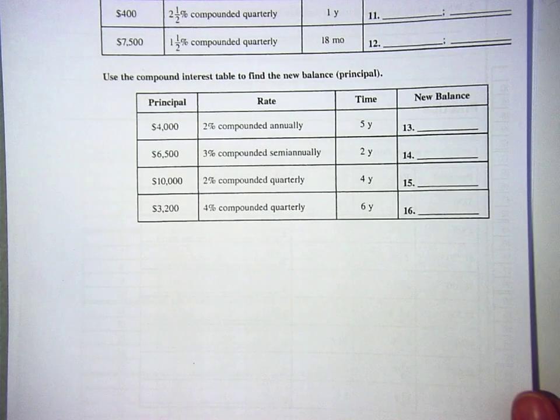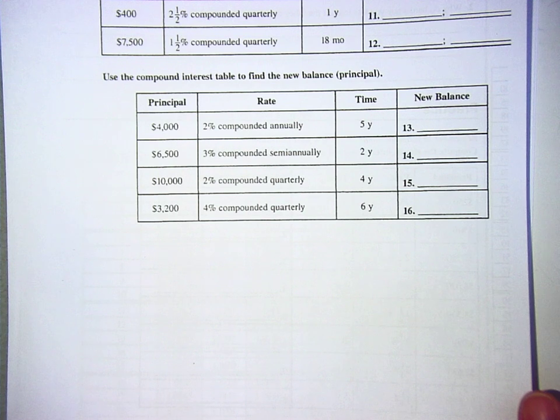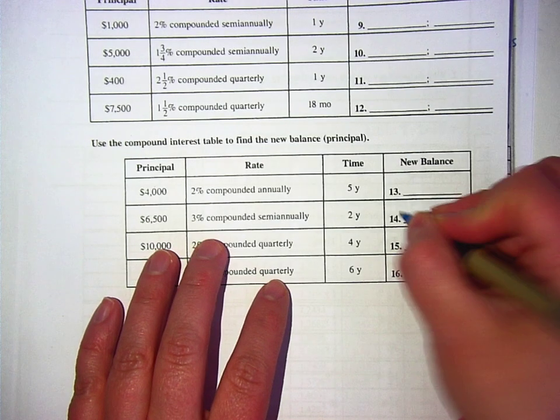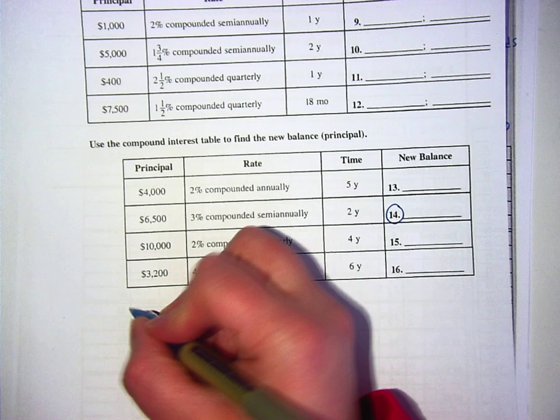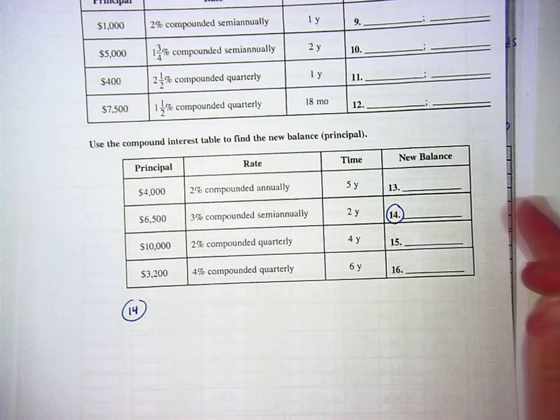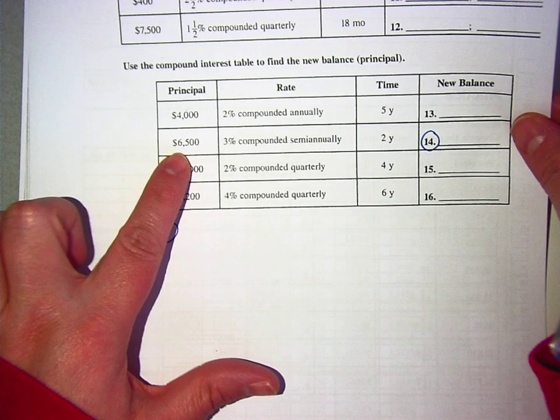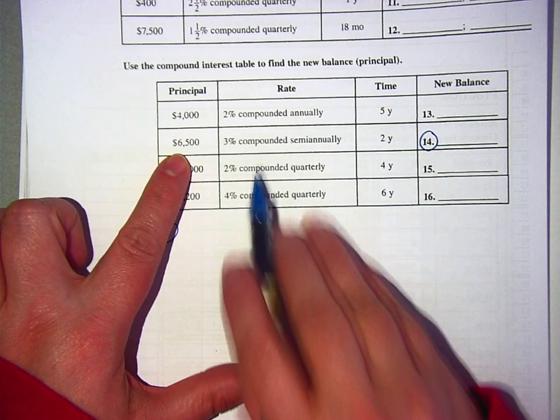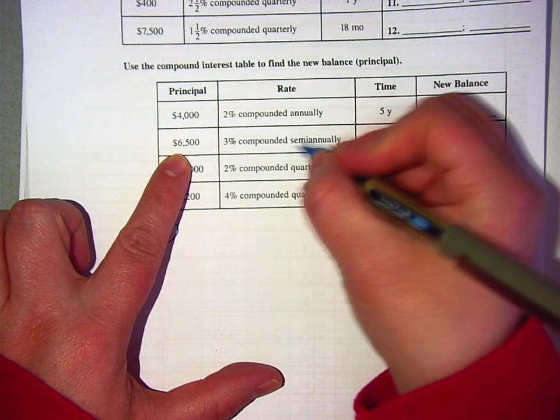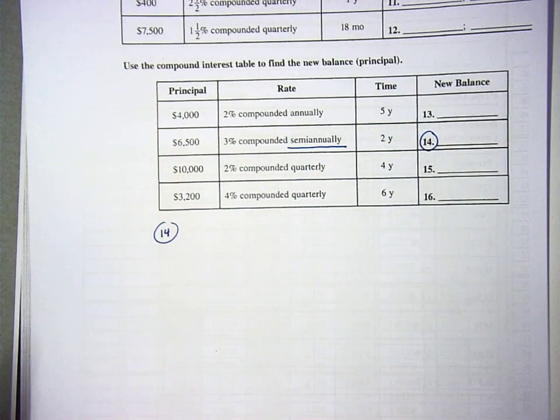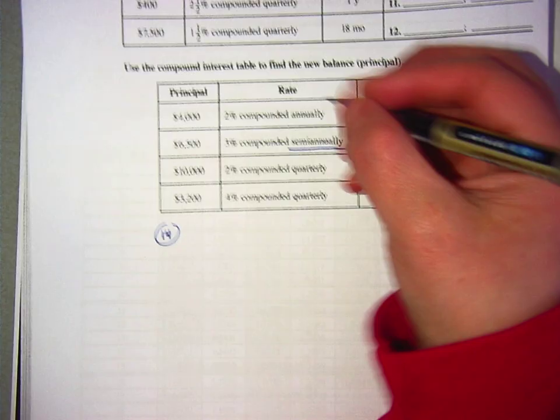Anybody have a preference? 14. 14 it is. All right. So for number 14, our principal is $6,500. It is going to be compounded semi-annually. What does semi-annually mean? Huh? Twice a year.